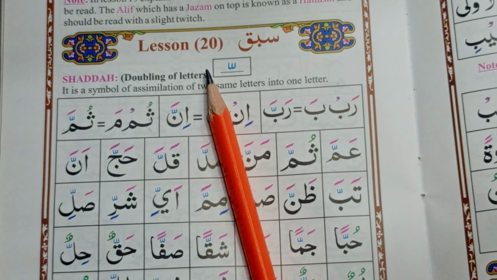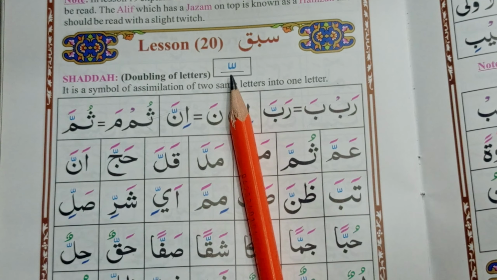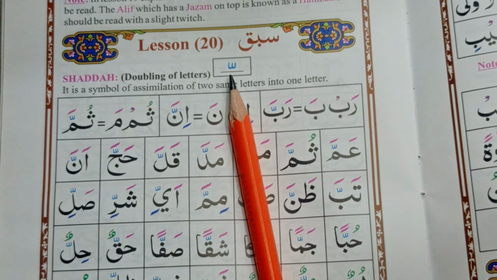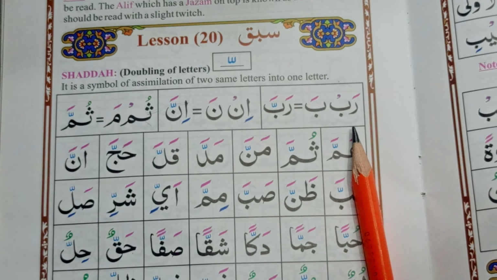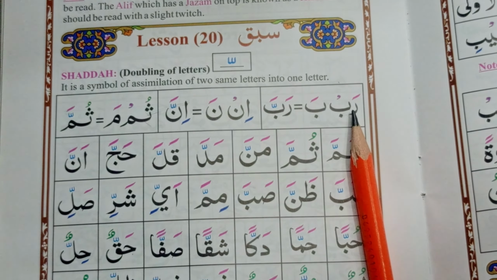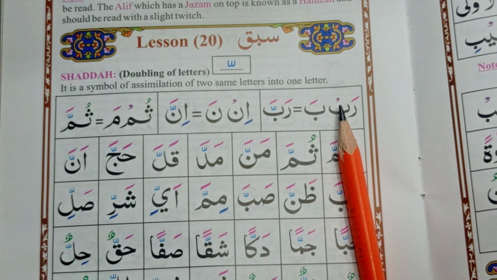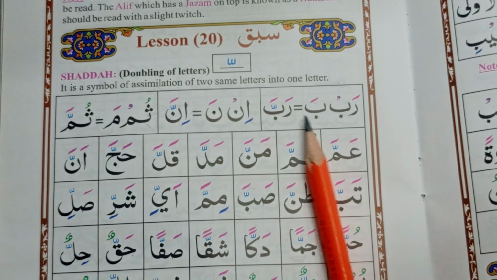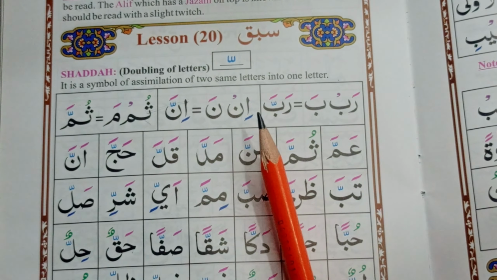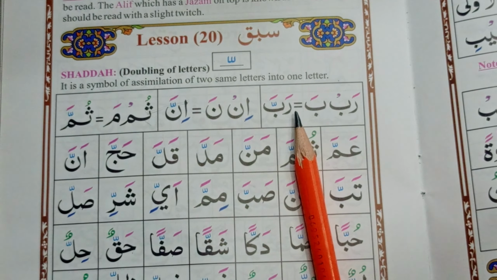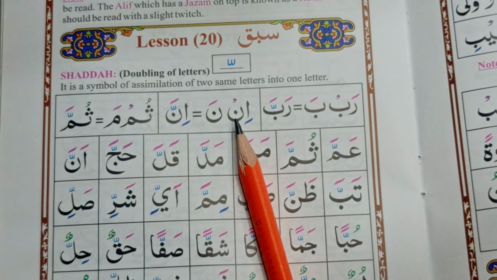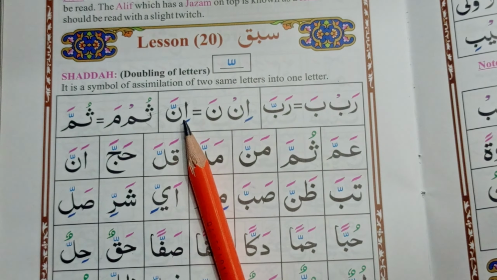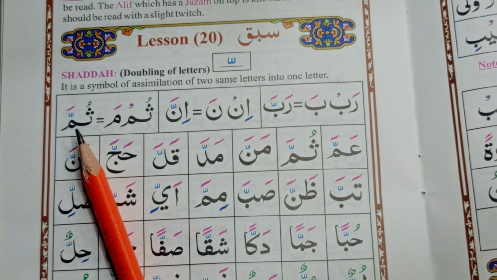Lesson 20 is all about this symbol. Its name is shadda, three lines above. It means doubling the letter. For example, in the previous lesson we read rab: ra, ba is silent because ba has jazm. Next one, ba fatha: rabba, equal to doubling the letter. Ba is also connected with ra, and ba is also read. Just like that, alif kasra noon: in, noon fatha: na, equal to inna, just like thumma.